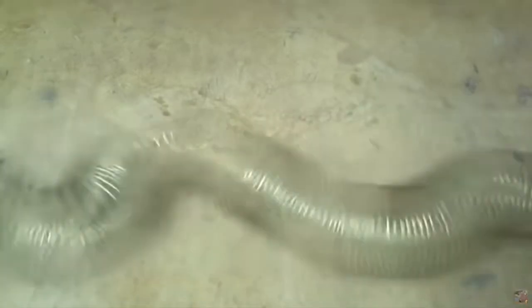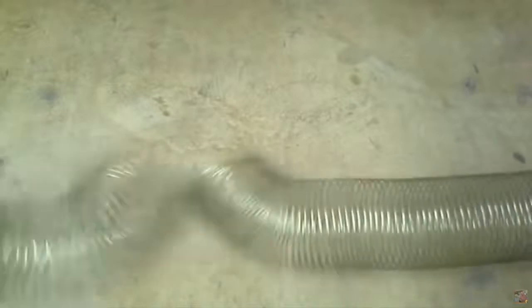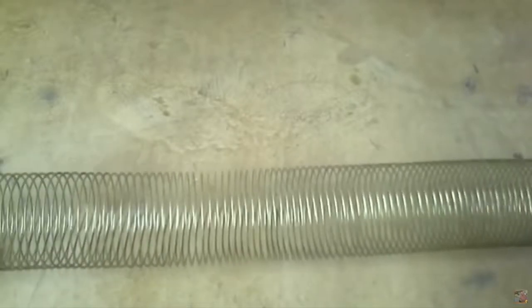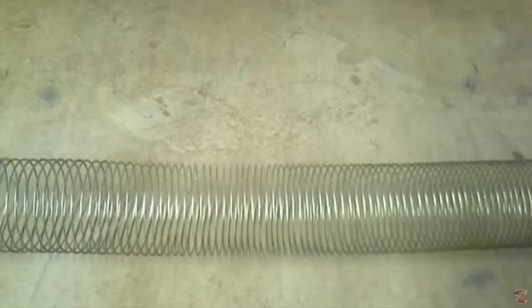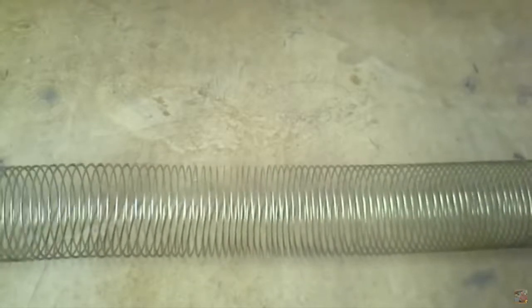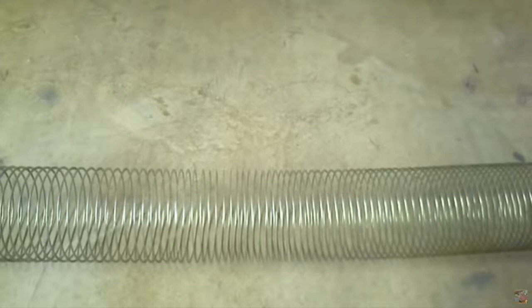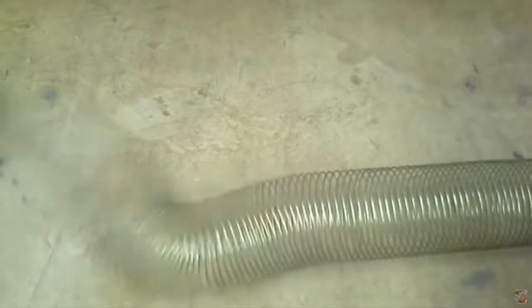So that's a transverse wave. So you can see the pulses or the waves are moving from the left to the right. So the energy is moving from the left to the right, but the actual slinky itself is moving perpendicular to the direction.